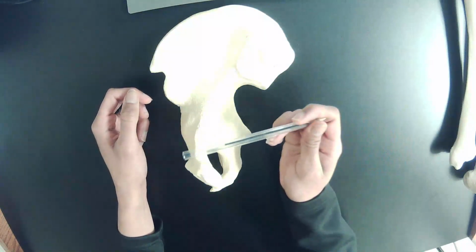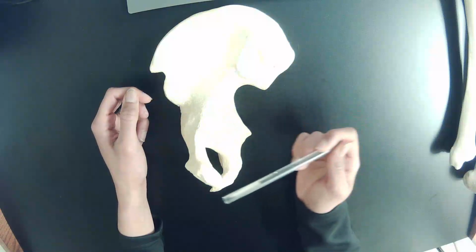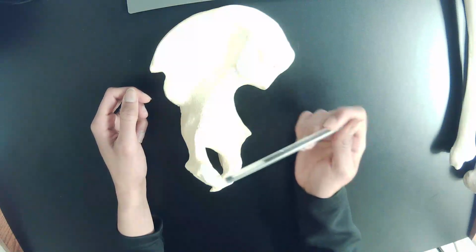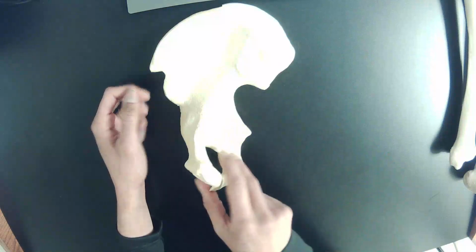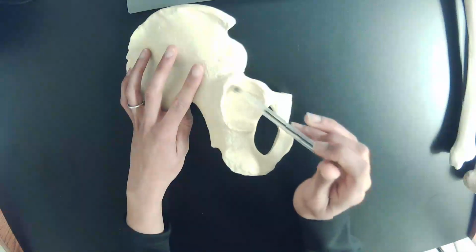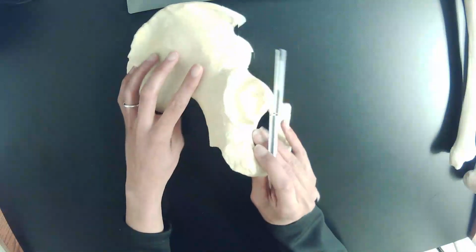Then we have the superior ramus of the pubis, inferior ramus of the pubis, symphysis pubis, obturator foramen, and then towards the side we have the acetabulum. So we're good to go with the pelvic bone. Now we can move to the femur. The femur is going to be the first bone of your lower limbs.